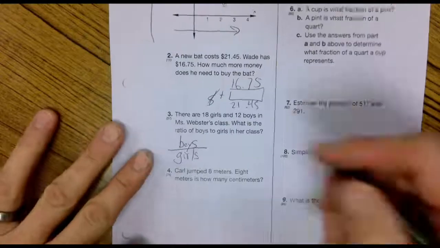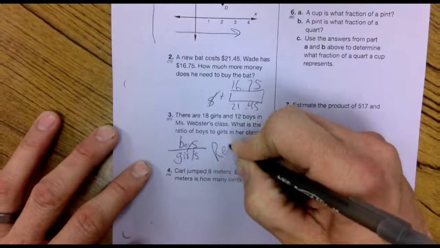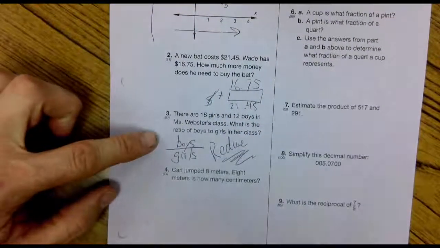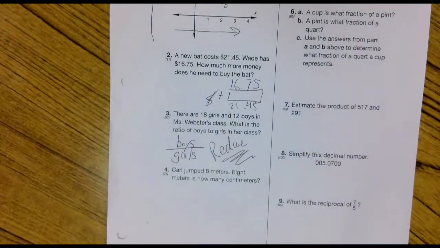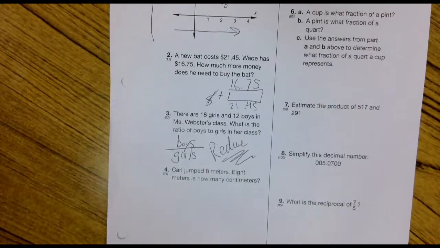You do need to reduce. Don't say improper fraction, it must be divide. So reduce this problem. Boys on top, girls on the bottom. Make sure you reduce it. Try 2, try 3, try 5, try 7, try the GCF.